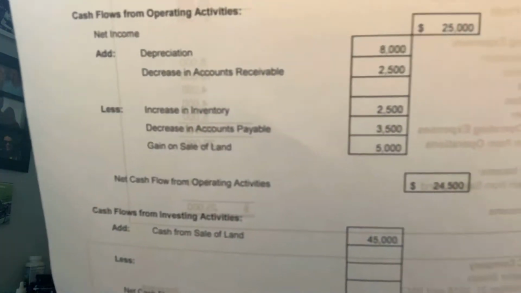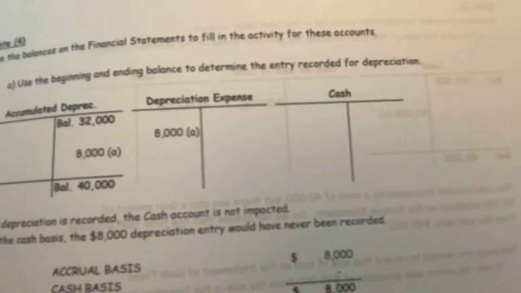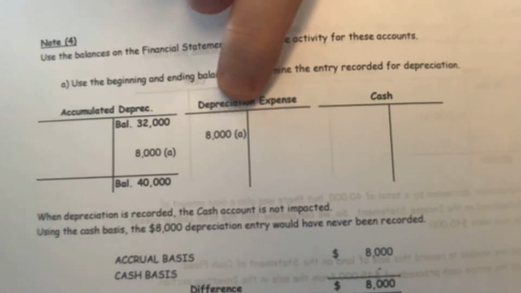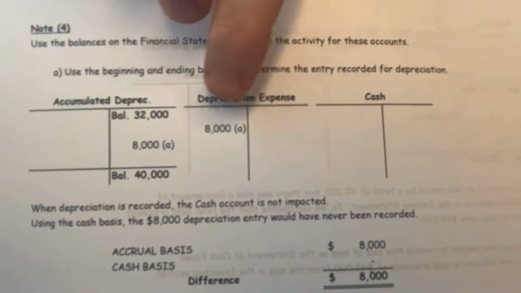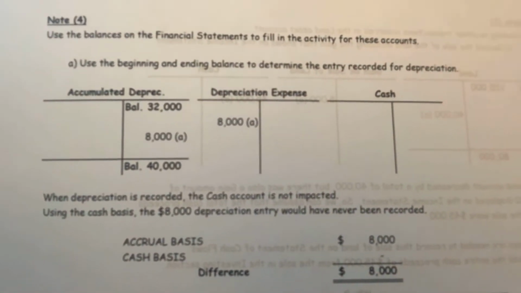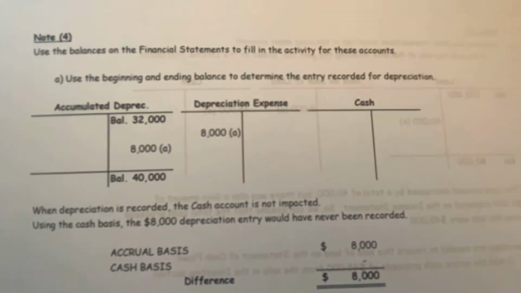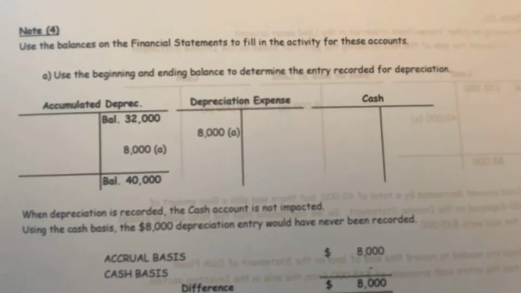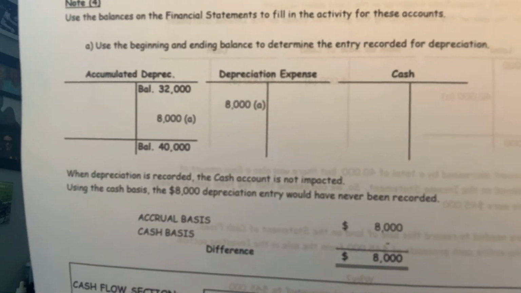And what you have to ask yourself is, let's think about this. When we recorded this entry for the year, we increased depreciation expense, didn't we? Now, was there any cash involved in this entry? The answer is no. I actually put the cash account here just to illustrate that there's no cash involved. This is what we call a non-cash accounting entry.